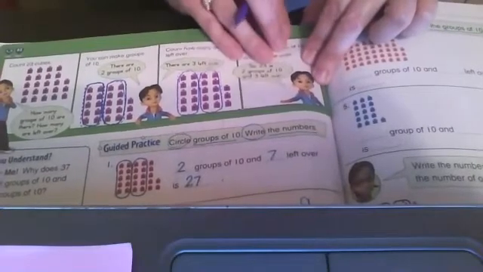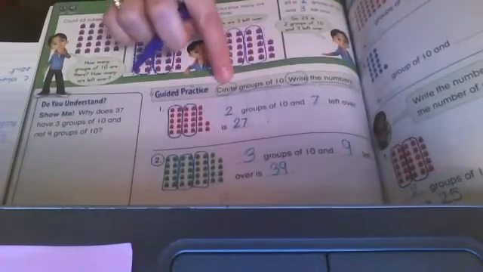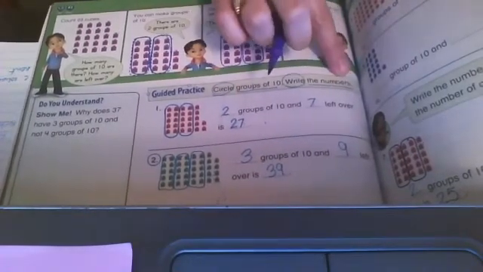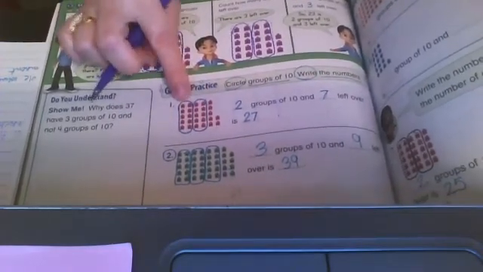Okay, so let's go ahead and take a look at our guided practice to get some more examples. Guided practice wants us to circle groups of 10 and then write the numbers. So here we go with number 1. We're working with these cubes here.